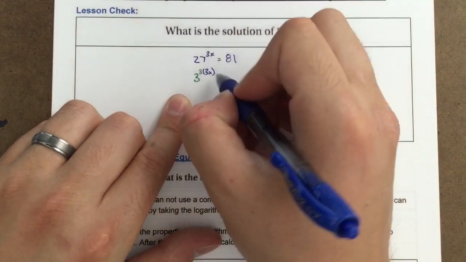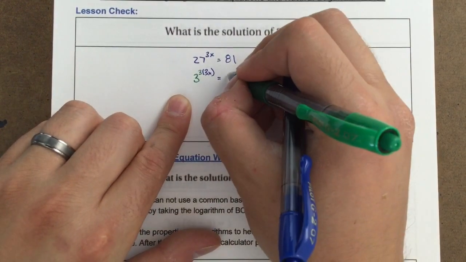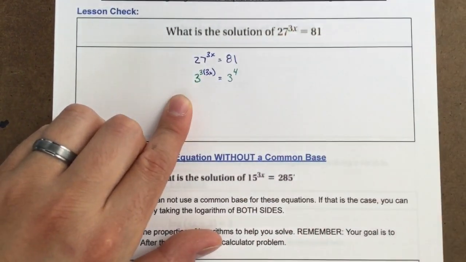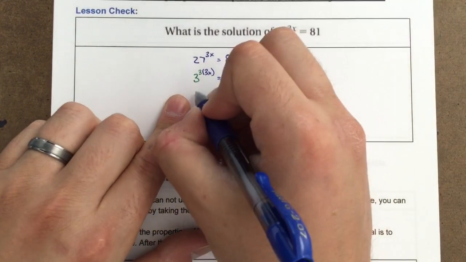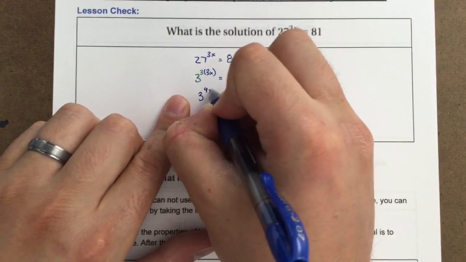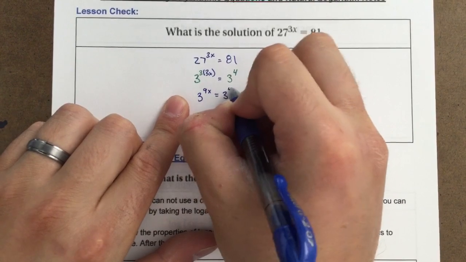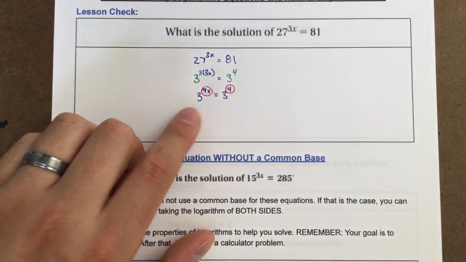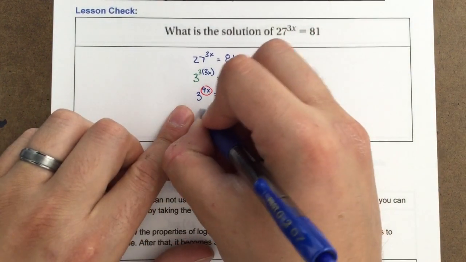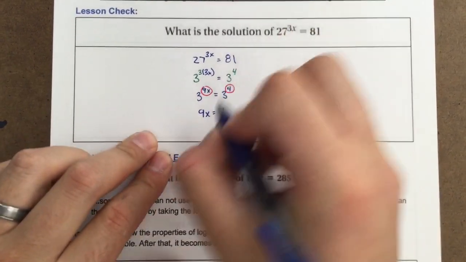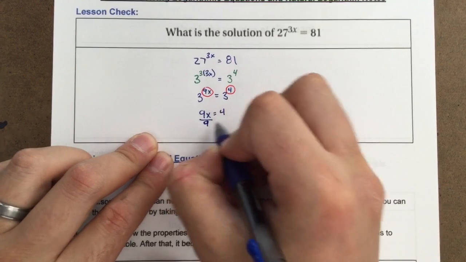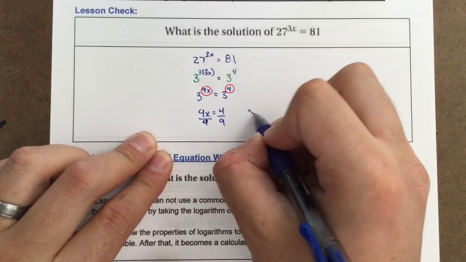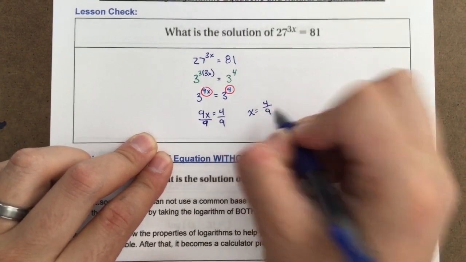And that's going to equal 3 to the 4th power. So when I simplify this, 3 to the 9x equals 3 to the 4th. Here are my exponents. They have the common base. So now 9x equals 4. We're going to divide by 9 on both sides, so x equals 4/9.